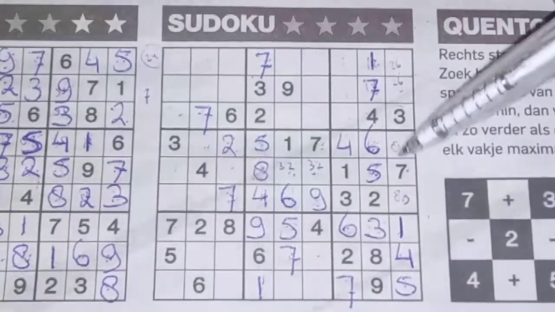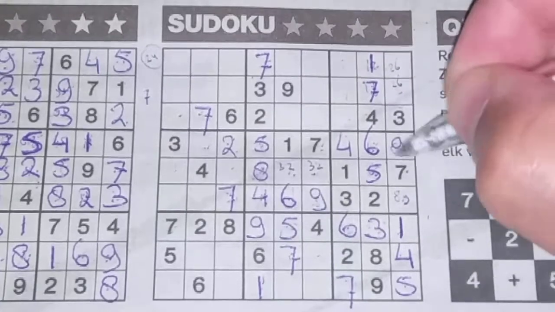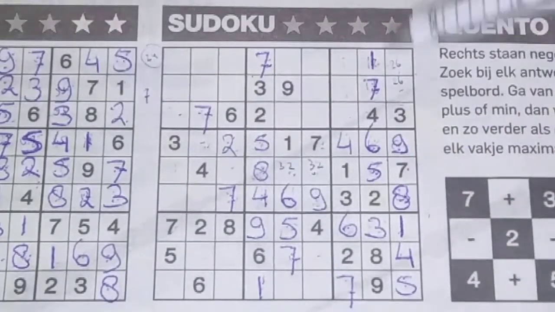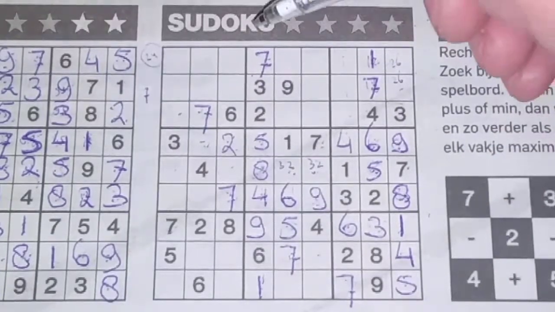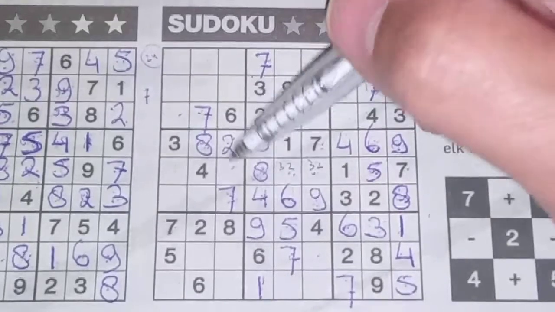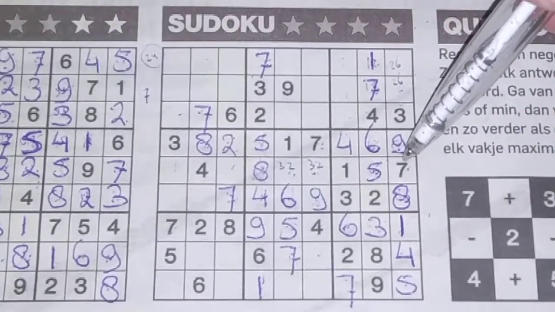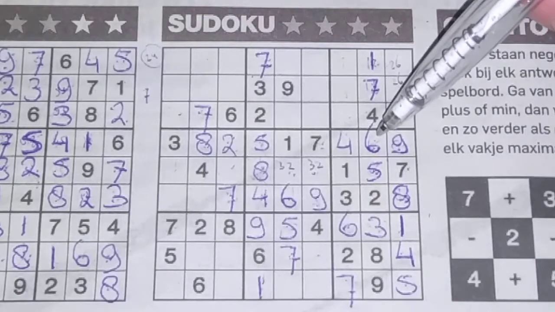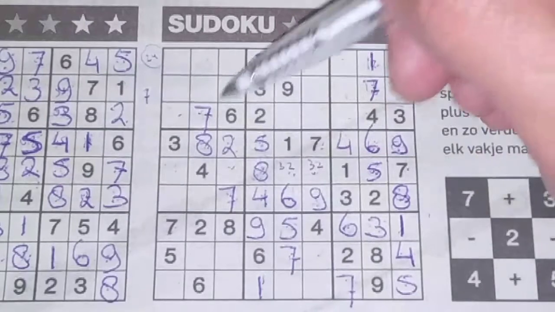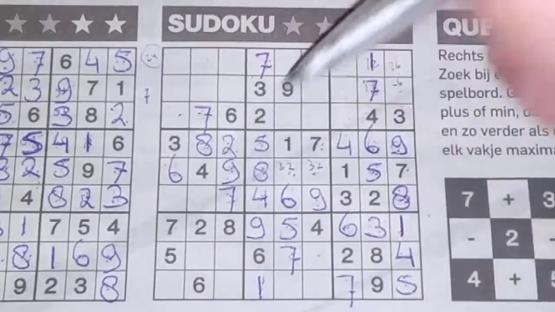Here we have the 8 and the 9. We have now a 9 there, so no 9 there. 9 should be here, and the 8 goes there. 1 number left in this row for the number 8. 2 numbers left in this row, the middle row, for the number 6 and 9. We have a 6 here, no 6 there. 6 should be here, and the 9 goes there.